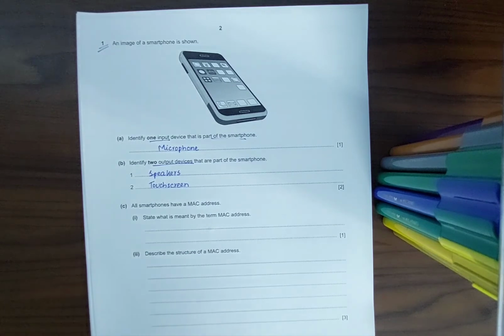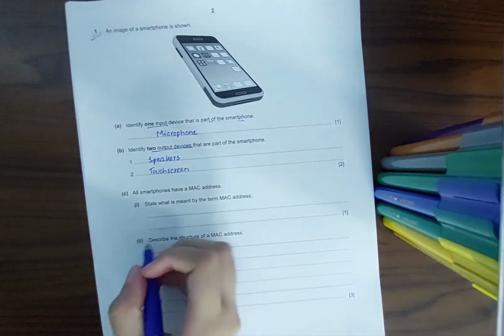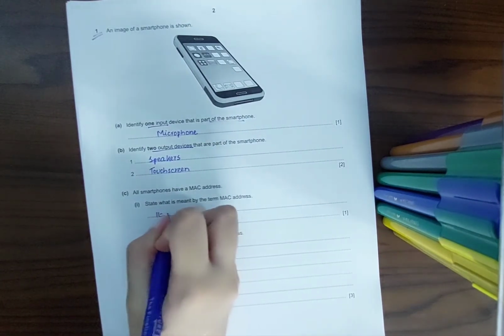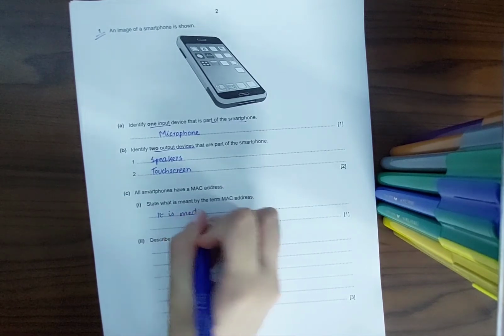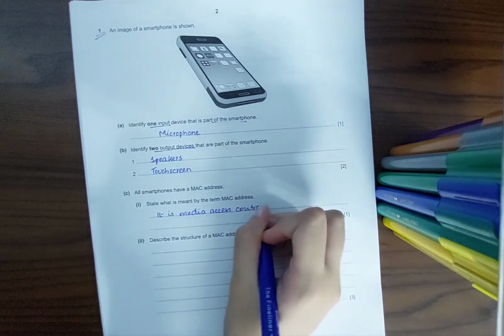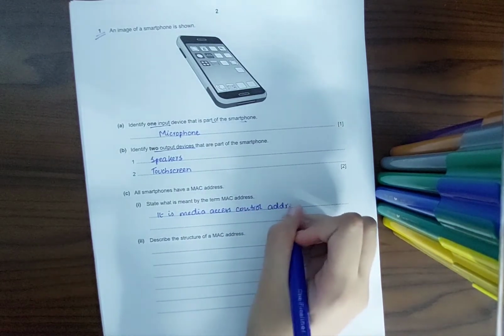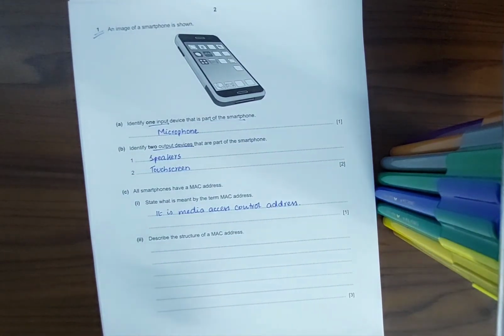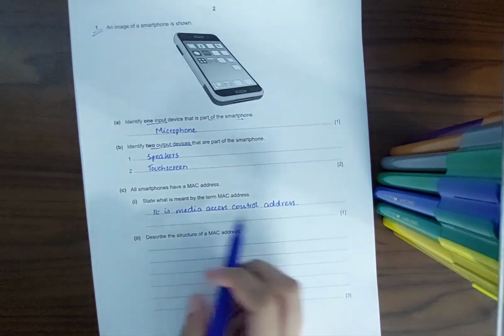Okay, next is all smartphones have a MAC address. State what is meant by the term MAC address. So over here you can just give the full abbreviation as well, that it is media access control address. Okay, so you can simply write this, or you can also write that it is a unique address given to each device, but even this one is good enough.